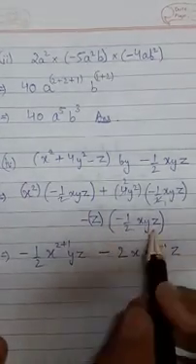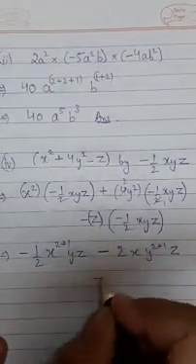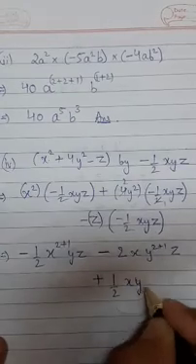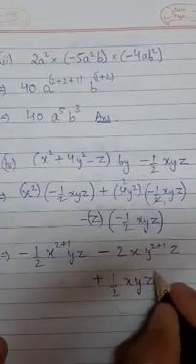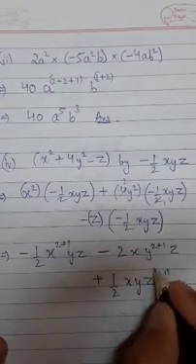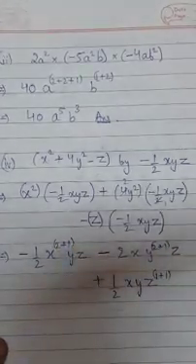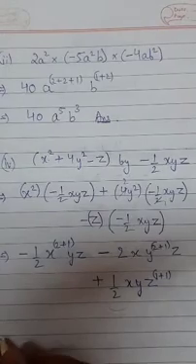Then we move on to the last term. Minus into minus will be plus. Half remains half, x remains x, y remains y, z to the power 1 plus 1. I hope this part is clear. Now we are going to simplify it.